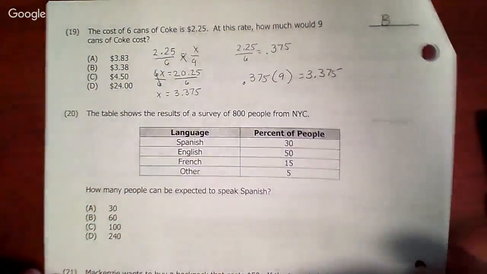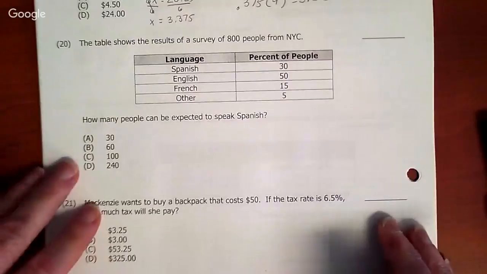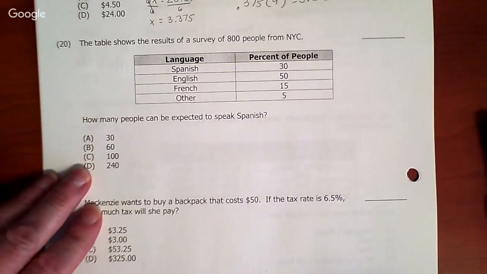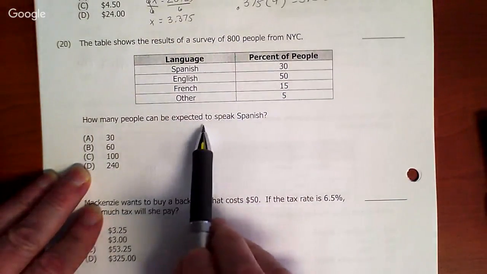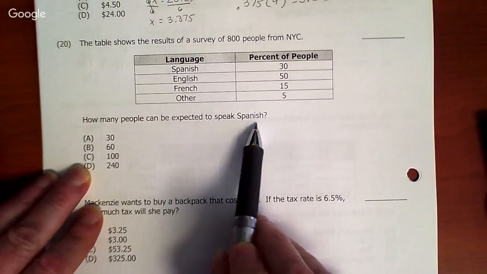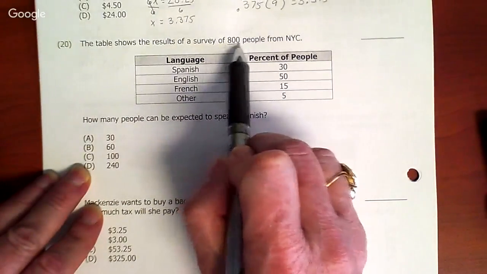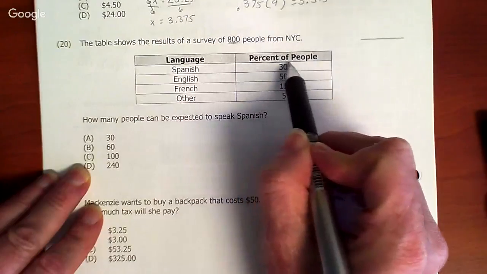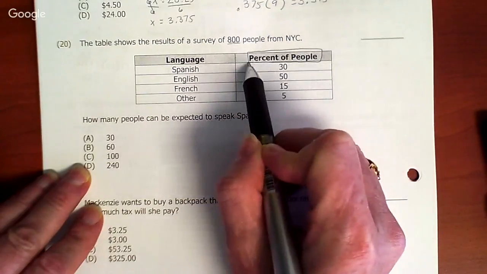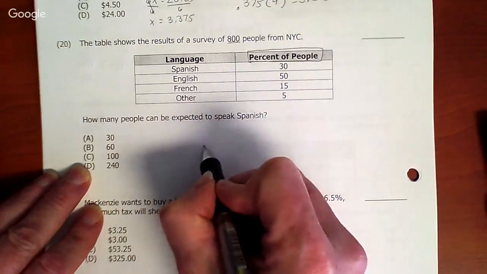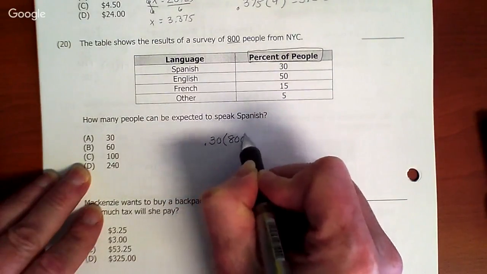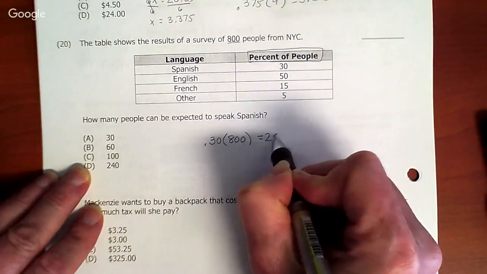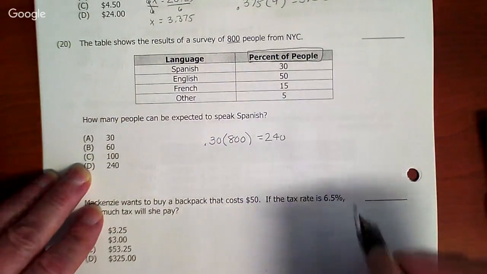For number 20, you need to be careful. Make sure you're looking at what it says. It says how many people can be expected to speak Spanish, okay? We surveyed 800 people. This is the percent of people. So what we need to do is take that 0.3 or 30%, whichever, multiply it by the 800, and we get 240 people, which is D.